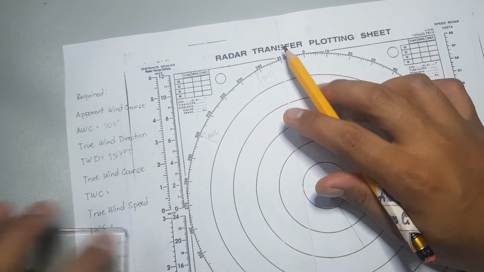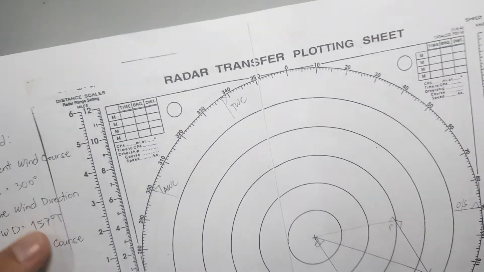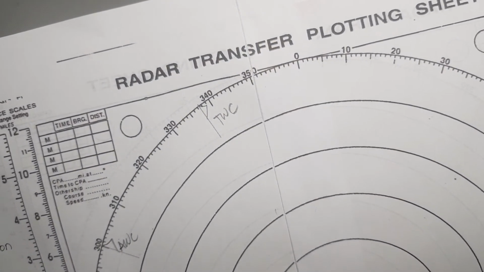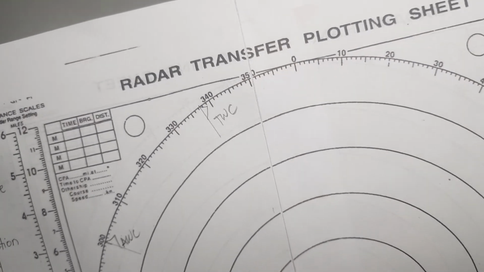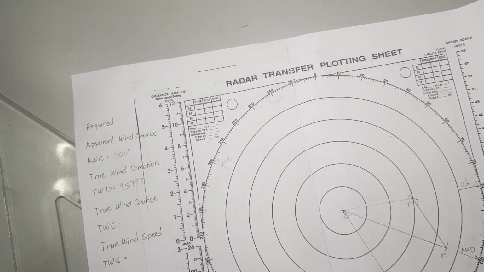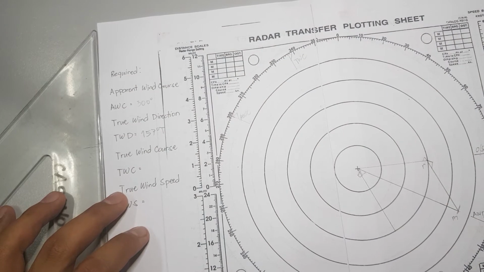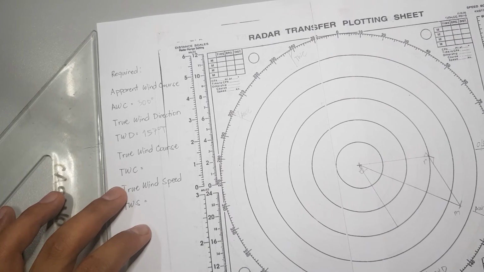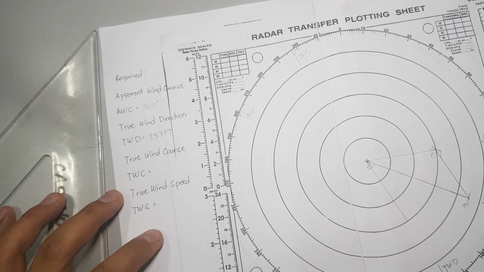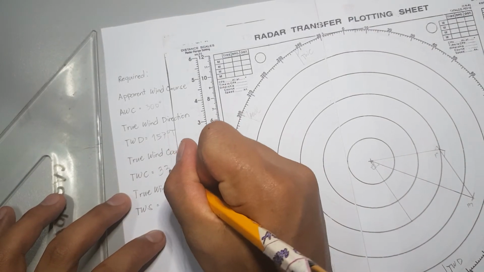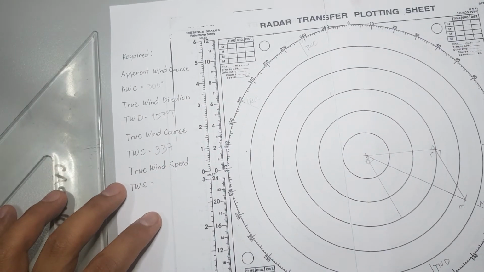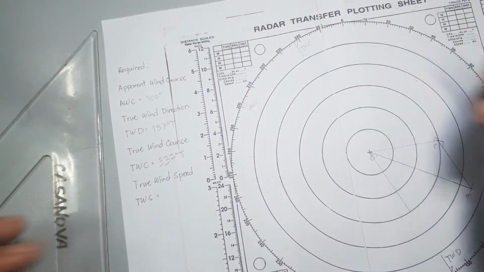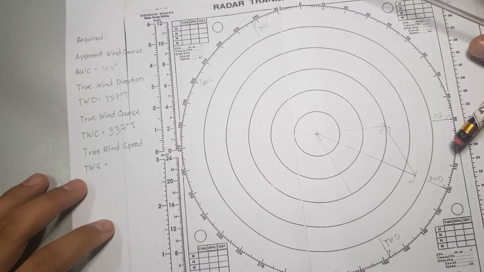So it is in the middle, as you can see, in the middle of 337 and 338. So we will put it as 337, being the reciprocal course of 157. 337 degrees true.